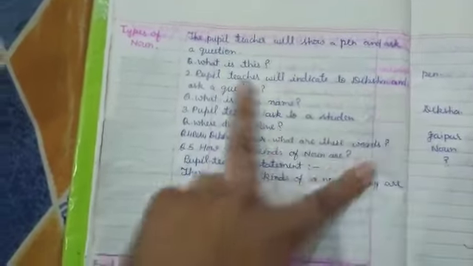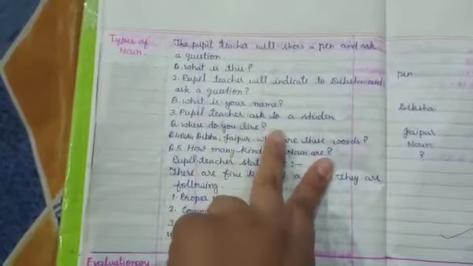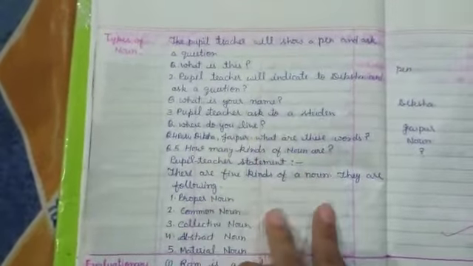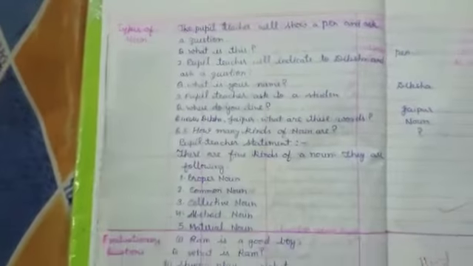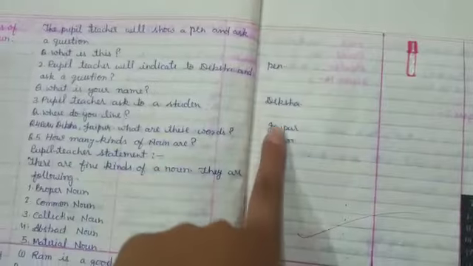So the pupil teacher will ask, what is your name? And then the pupil teacher can ask the other students, where do you live, etc. So these are the questions. And the student will have to answer these questions. So this is the end of the presentation.